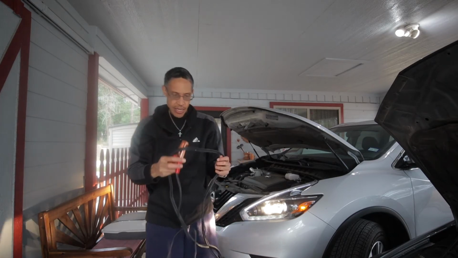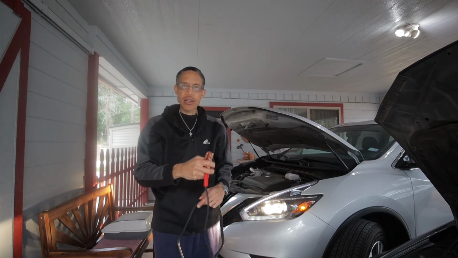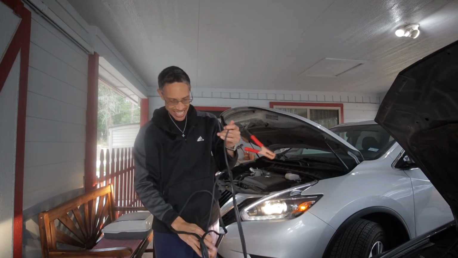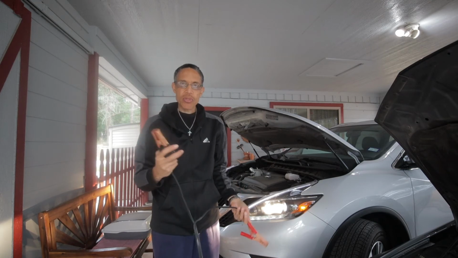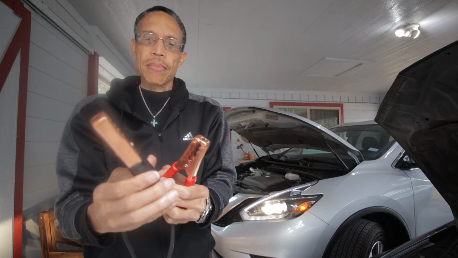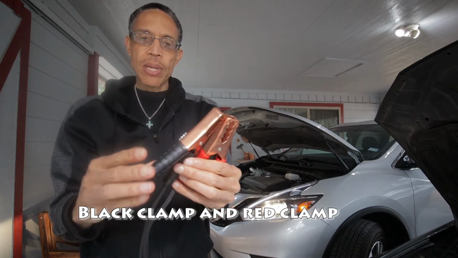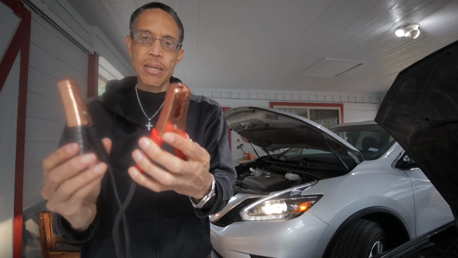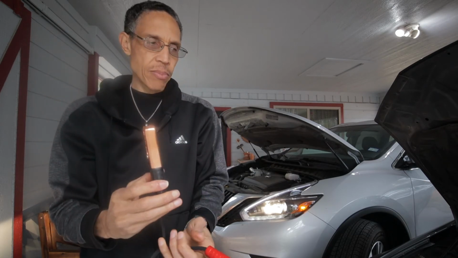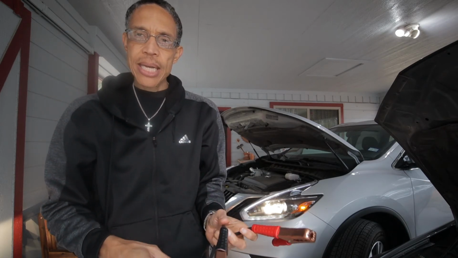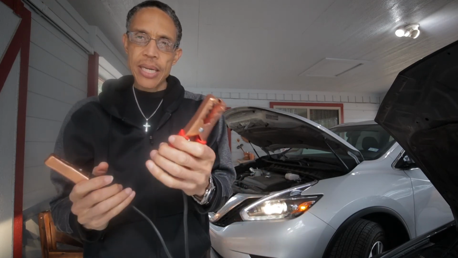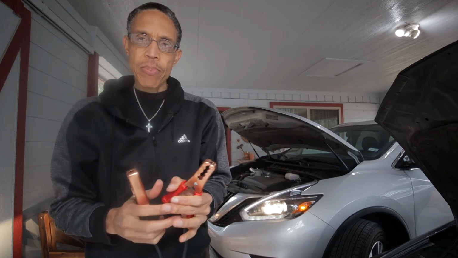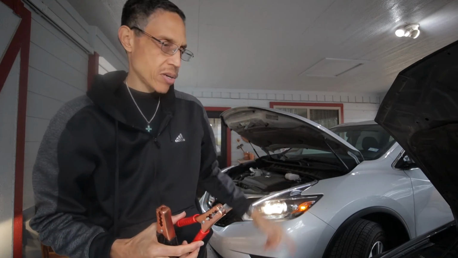So I'm going to take the jumper cables here, and the jumper cables on one end, there's a clamp with the black colored handle and one with the red colored handle, so I need to make sure I connect the right clamp on each battery. So I'm going to take the red clamp, connect it on the positive battery terminal on this car.